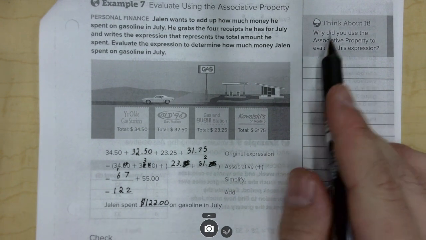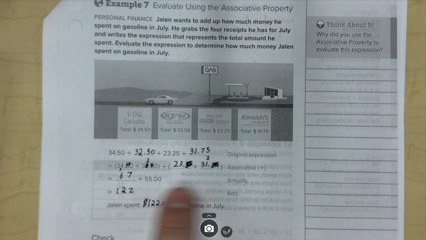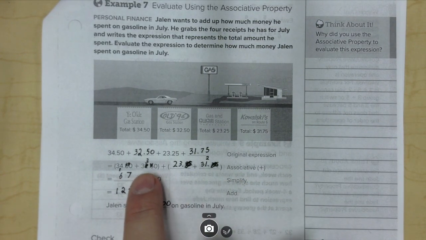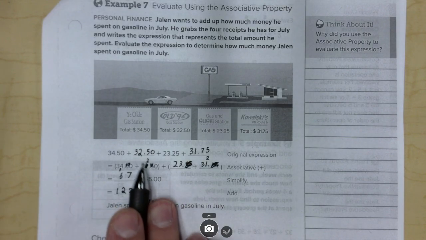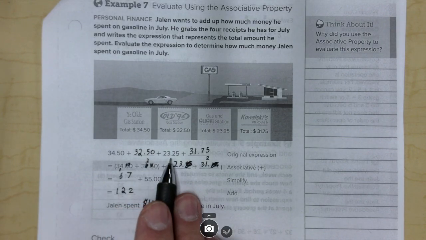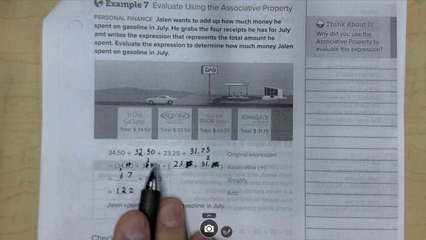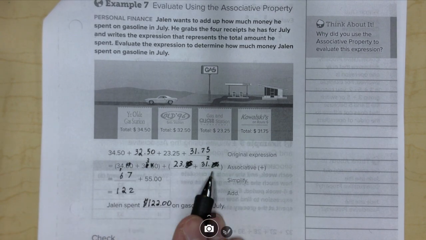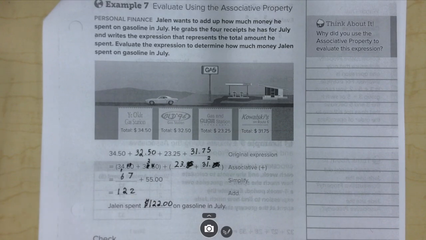All right, think about it over here. Why did you use the associative property to evaluate this expression? Well, by using the associative property here, we were able to group them into easier math. We could have done the 32.50 plus 23.25, but again, we would be dealing with those decimals, and a 4-digit number is more of a pain to deal with than 3-digit numbers. And by combining them this way, we turn them into 2-digit numbers by getting them to whole dollars. By turning them to whole dollar amounts here, it let the math be easier.